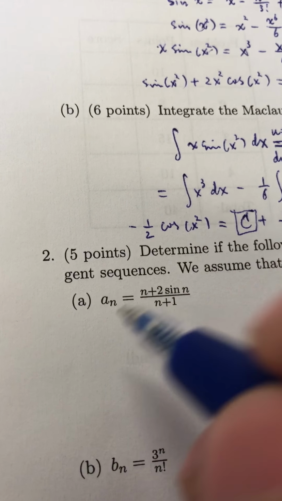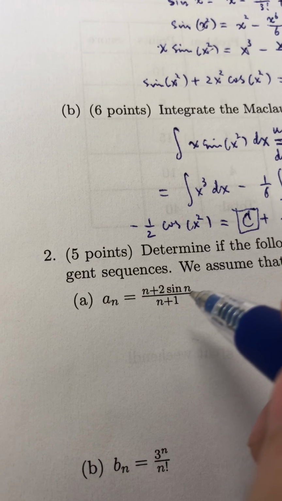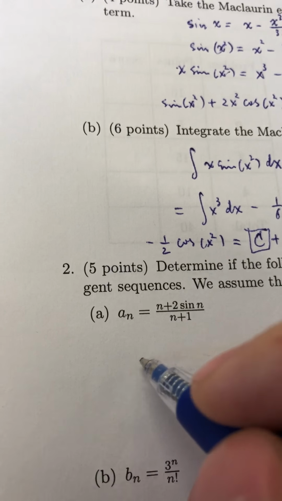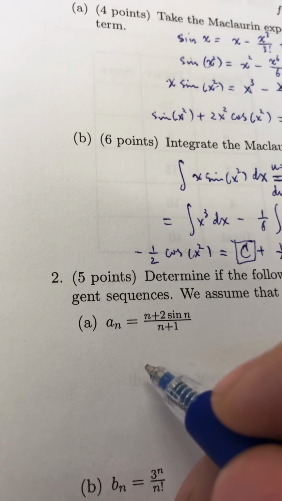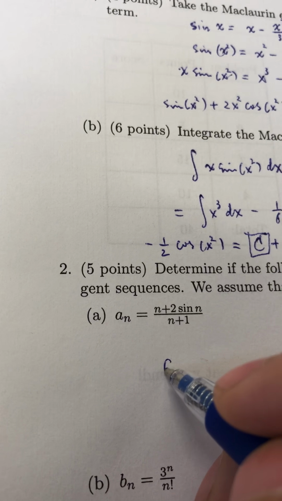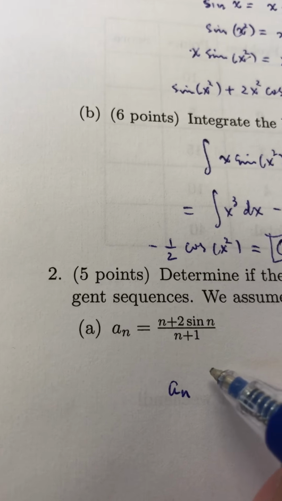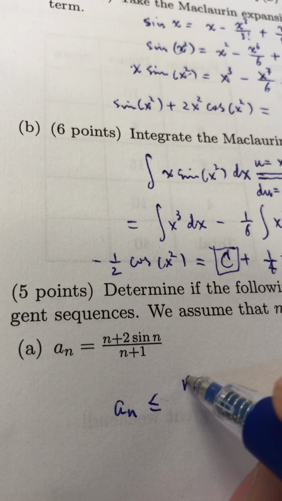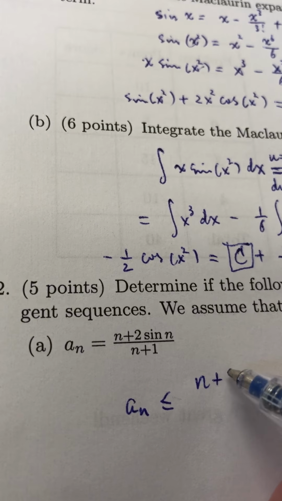To pinch this an, you have to use the fact that sine n is between -1 and 1. So we have an is less or equal to n plus 2 over n minus 2 over n plus 1.